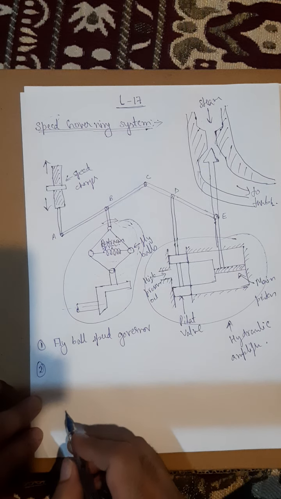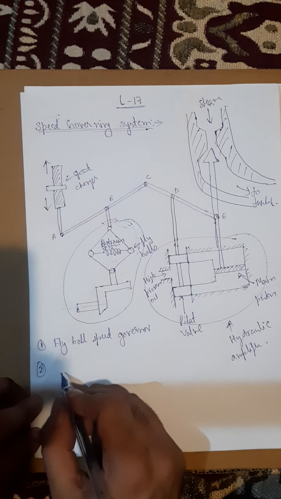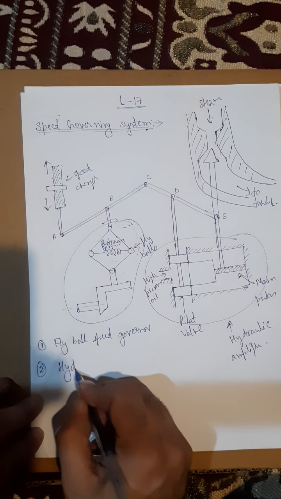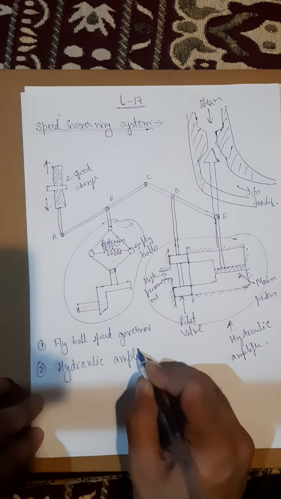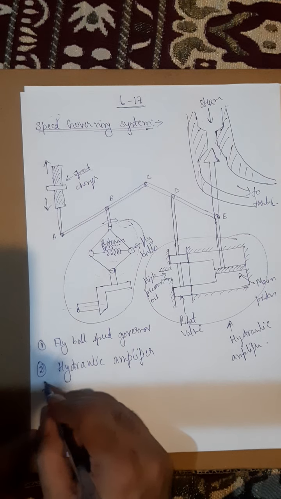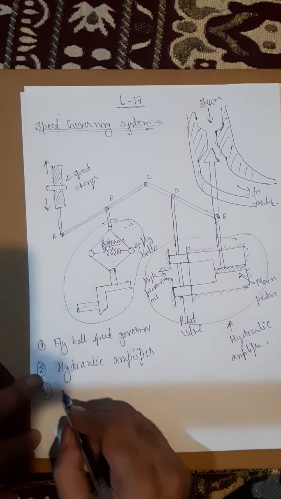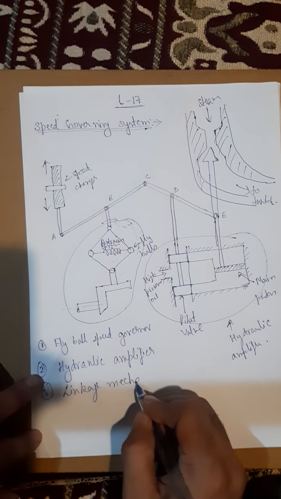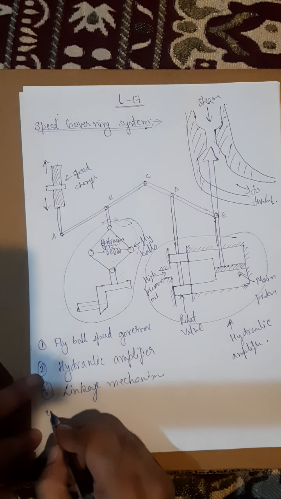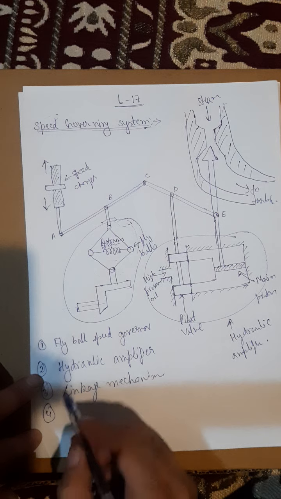Number 2 is your hydraulic amplifier. Number 3 is your linkage mechanism. And number 4 is your speed changer.